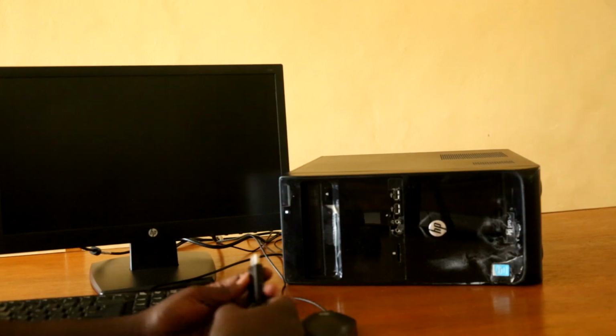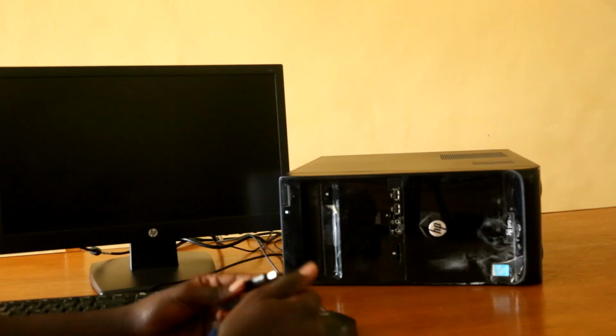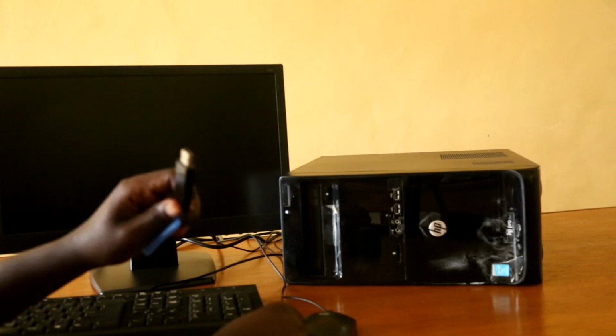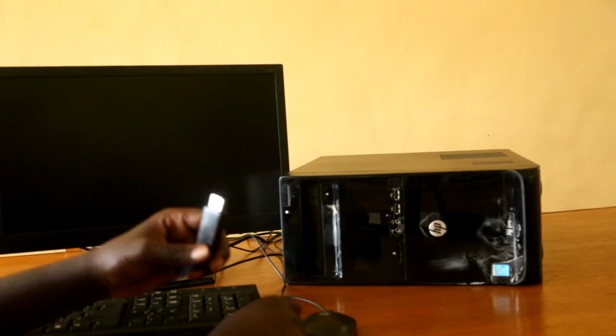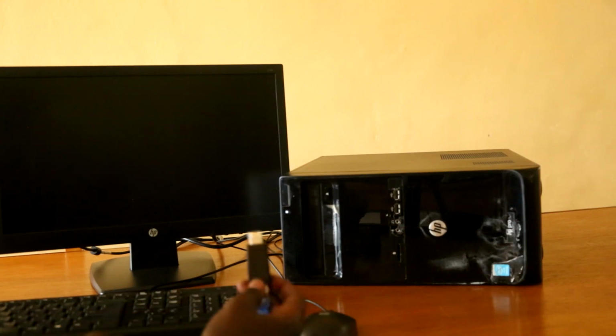Welcome to this video. Today we are going to see how to install Windows by using a USB flash disk. This is a flash disk that has an operating system. We are going to see how to boot a computer from USB flash.